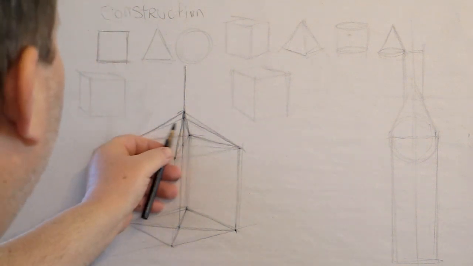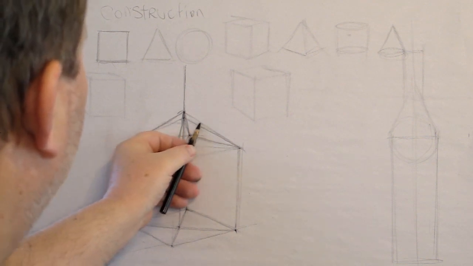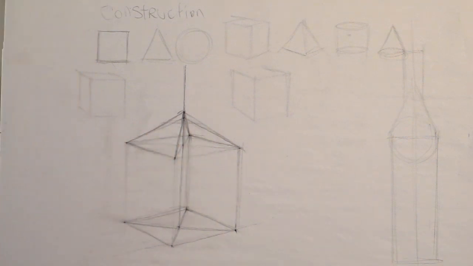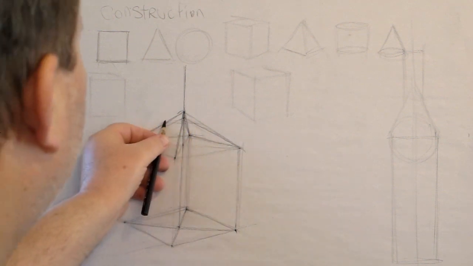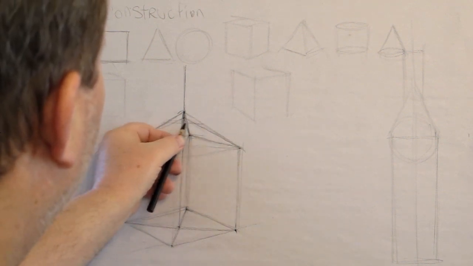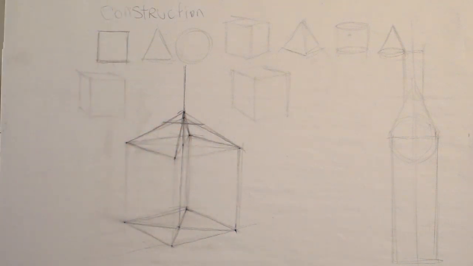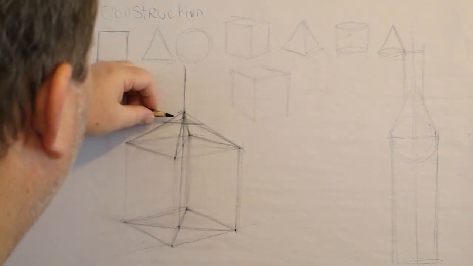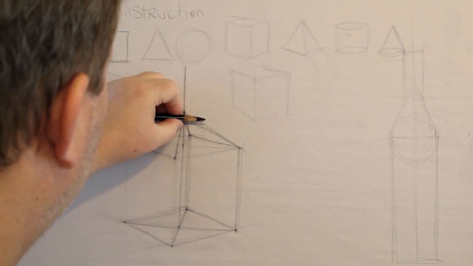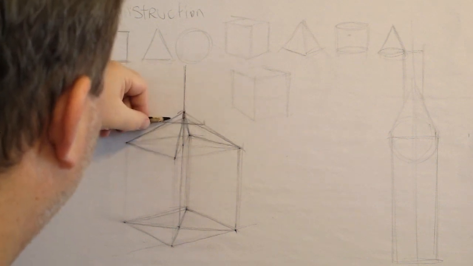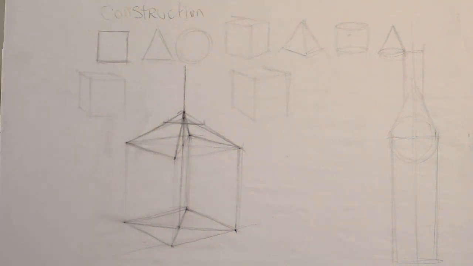We can use a rectangle because a flattened cylinder is a rectangle. So I'm going to use this center line, and we're going to try and make sure that this is the same distance, both to the right and left of the center line for this bottle.